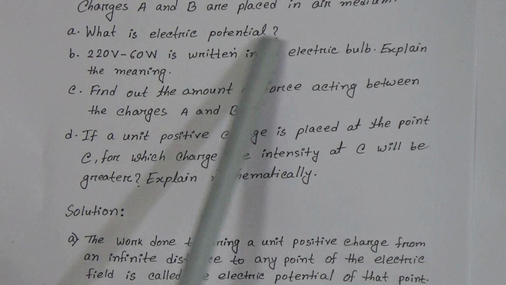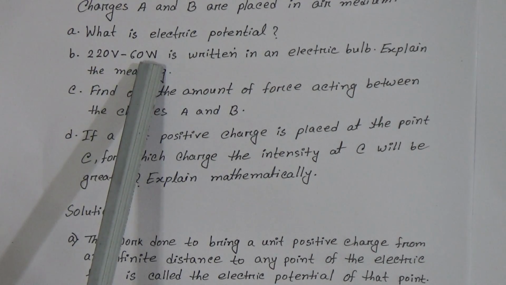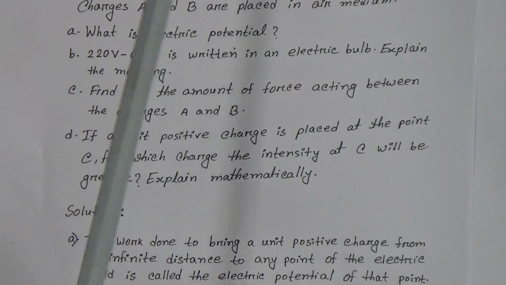We have already learned this definition. Now question number B: 220 volt 60 watt is written on an electric bulb. Explain the meaning. This is an important question and answer.